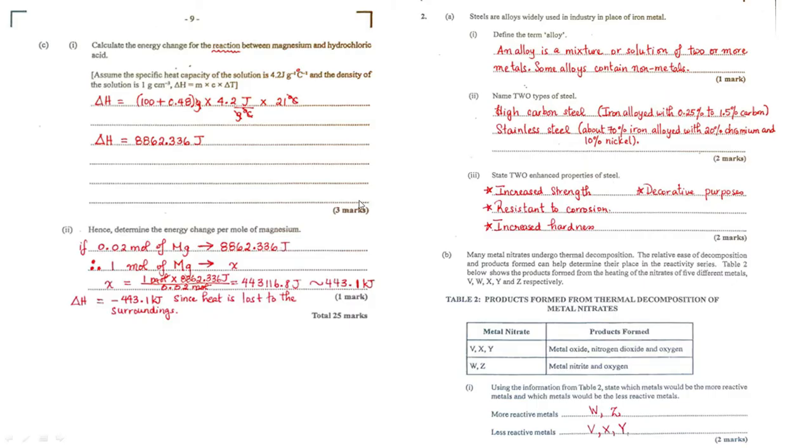Okay? Alright, so then it says here, calculate the energy change for the reaction between magnesium and hydrochloric acid. And we had to do some assumptions. We had to assume the specific heat capacity of the solution was 4.2 joules per gram degree Celsius, and the density of the solution was 1 gram per cubic centimeter.